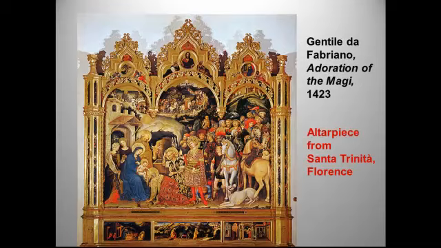Artists did not, at this point, expect their works to hang in museums. There weren't any museums yet. So what was the function of this work? Actually, the answer is pretty straightforward. It's an altarpiece, more than 9 feet tall and 9 feet wide, in fact.